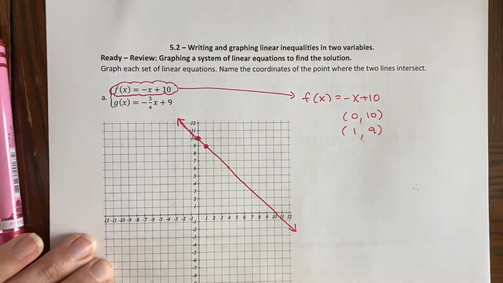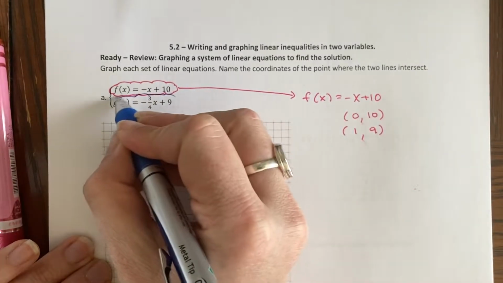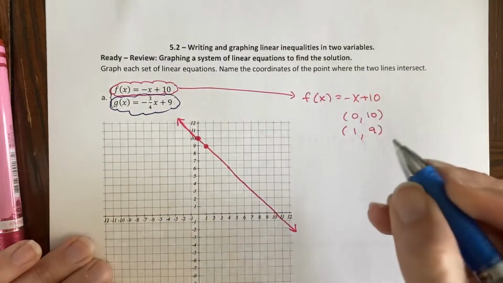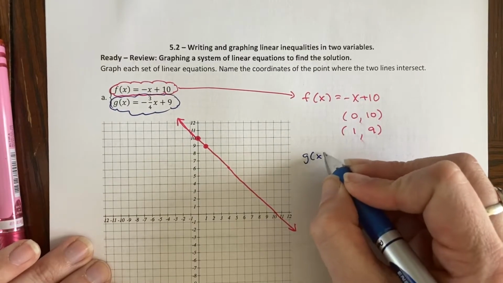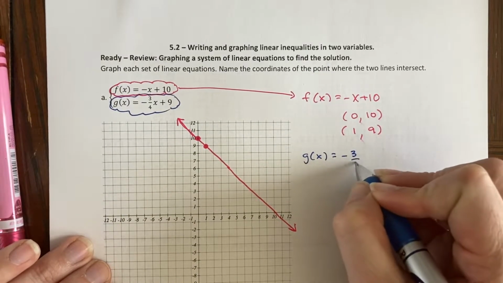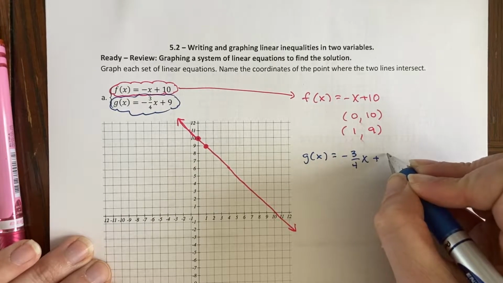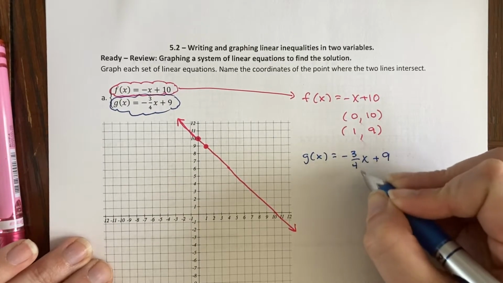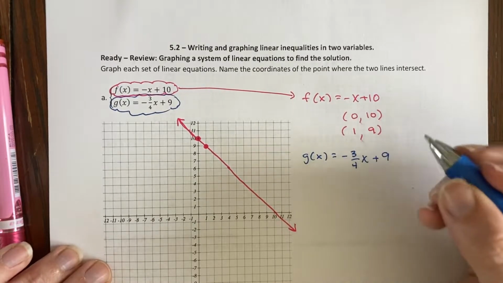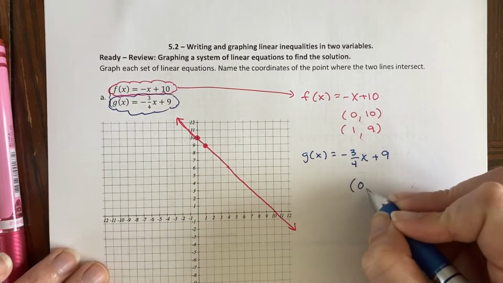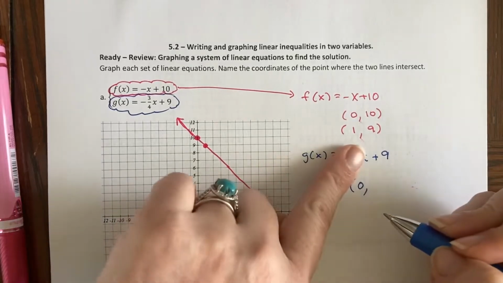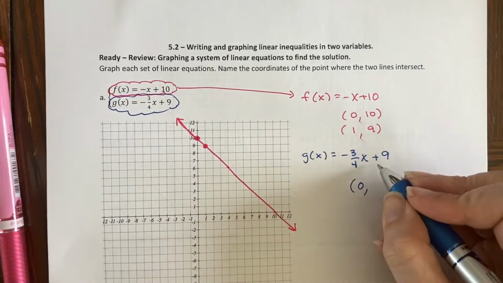Then I will graph g of x. When I graph g of x, I have a fraction, so I will want to be careful and plug specific numbers in. So 0 is really nice because it'll make my fraction go away and just be a +9.